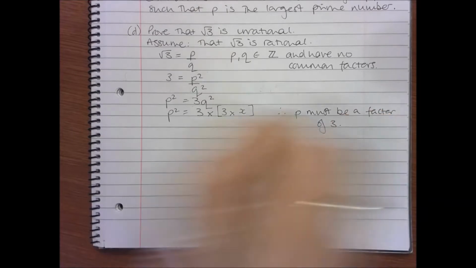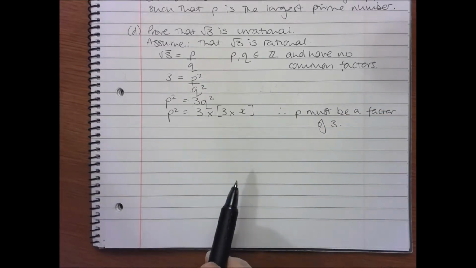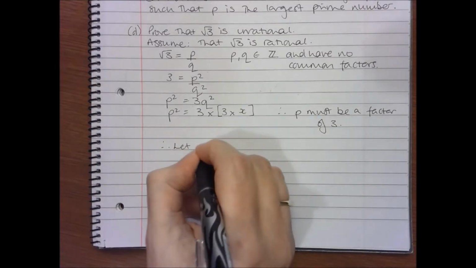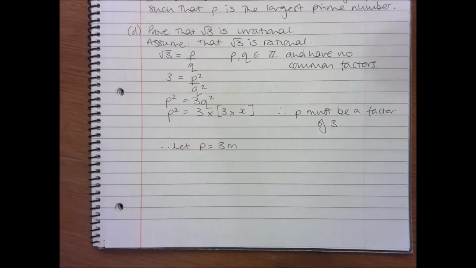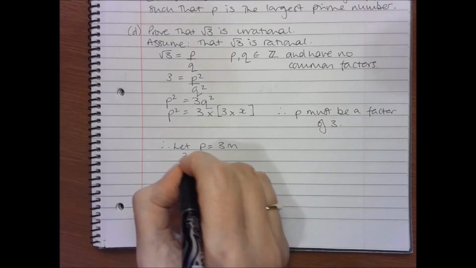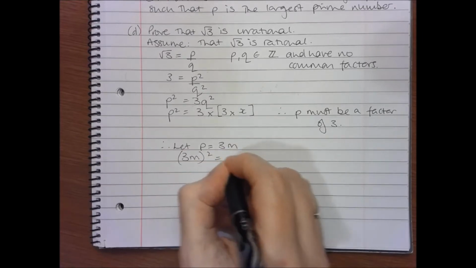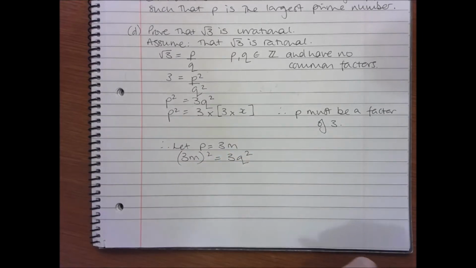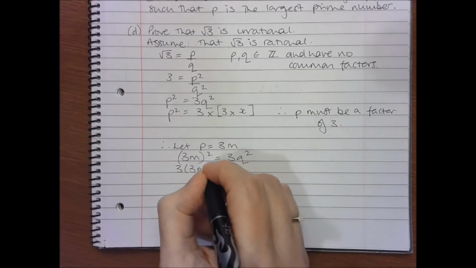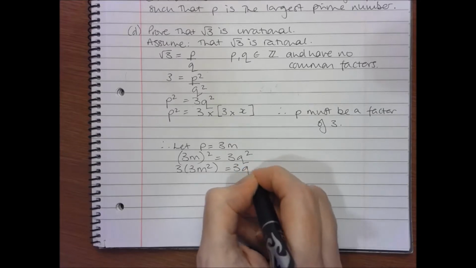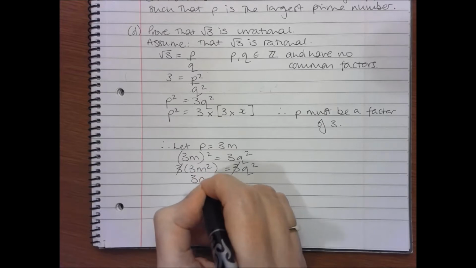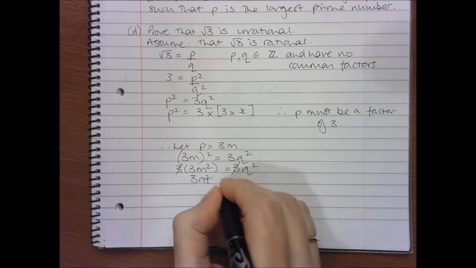And if p is a multiple of 3, then I can write p as something like 3m. So if p is equal to 3m, then I've now got 3m all squared is equal to 3q squared. So this is going to give me 3 lots of 3m squared is equal to 3q squared. Again, the 3's will cancel. So 3m squared, whoops, missed the m out, 3m squared is equal to q squared.